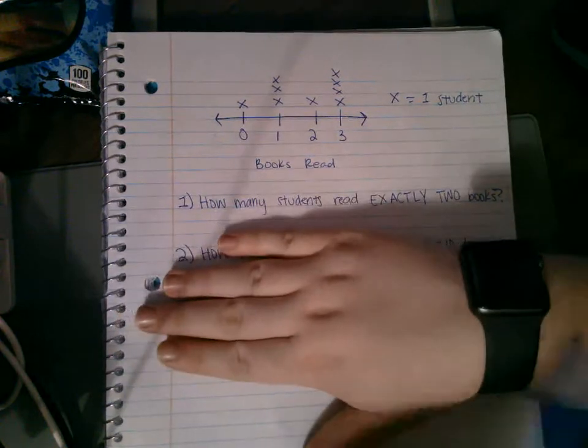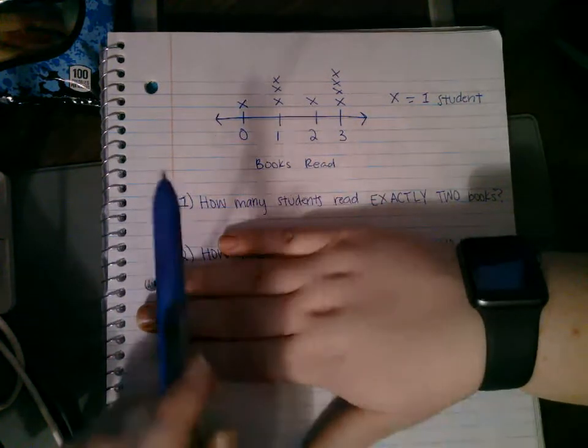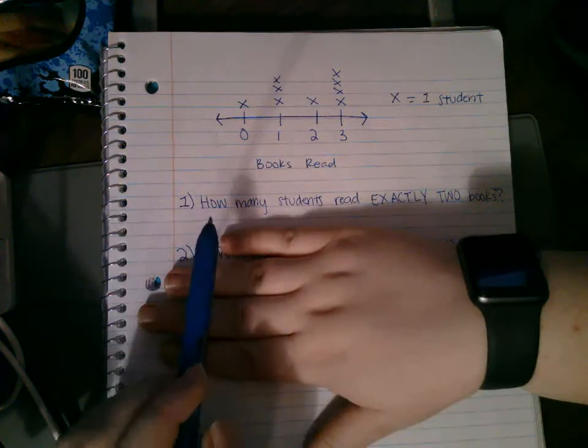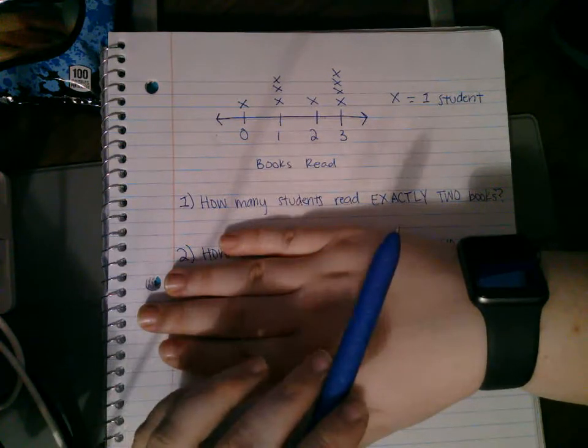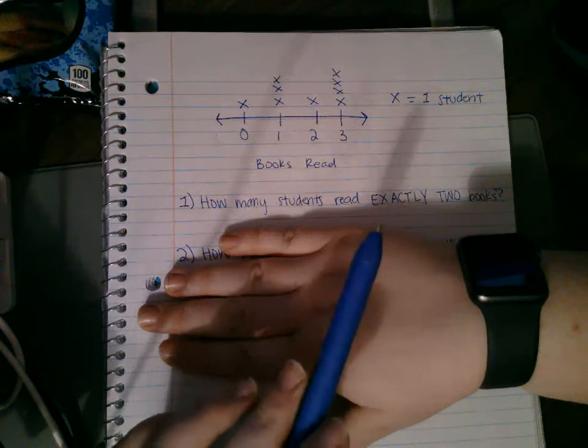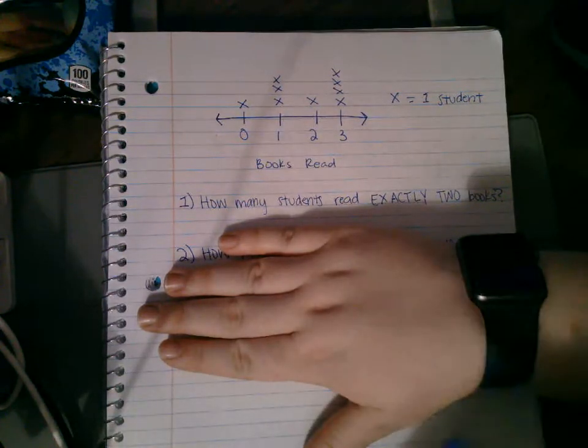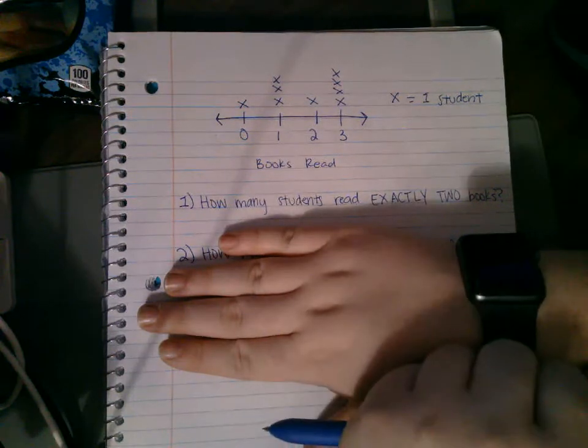Now I'm going to read each question and use that data from the line plot to answer the question. This one says, how many students read exactly 2 books? That word exactly tells me I'm only looking at the amount of students that read 2 books.